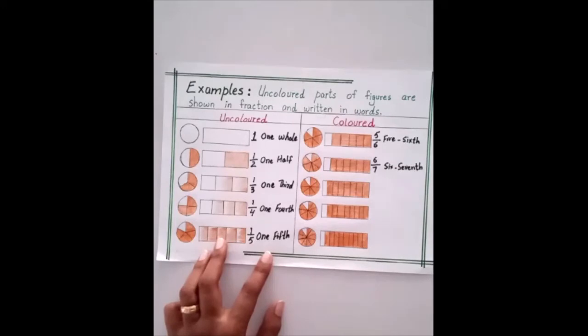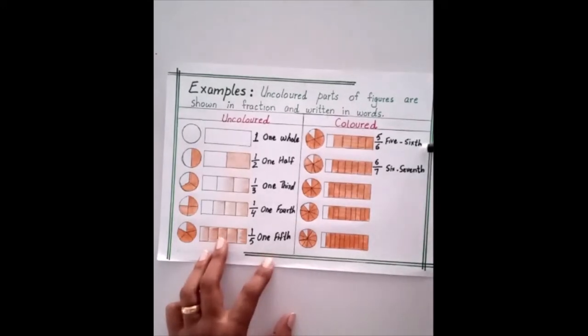You must remember the ordinal numbers. We will use the ordinal numbers here.